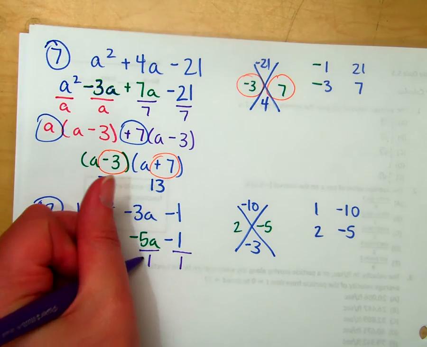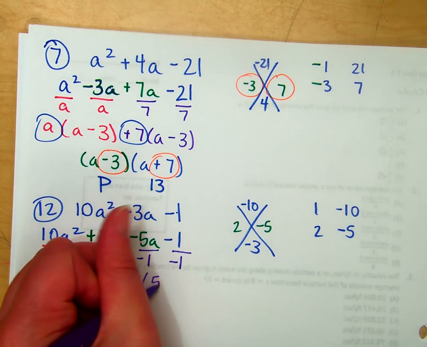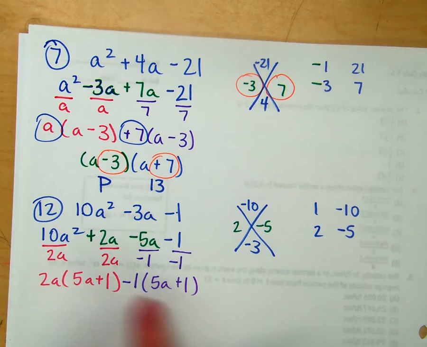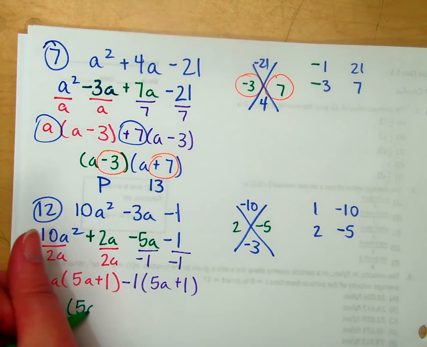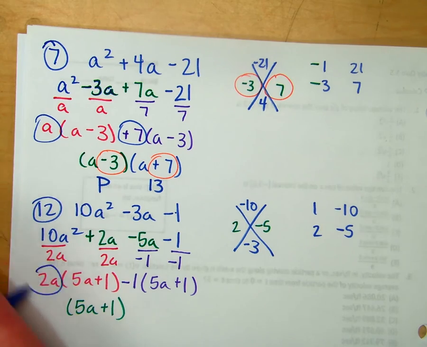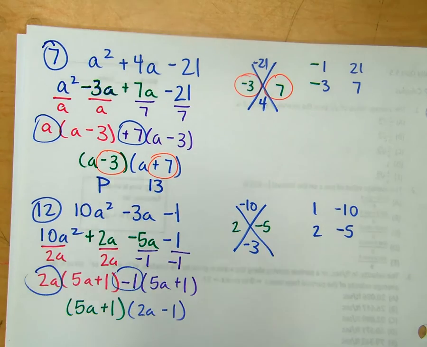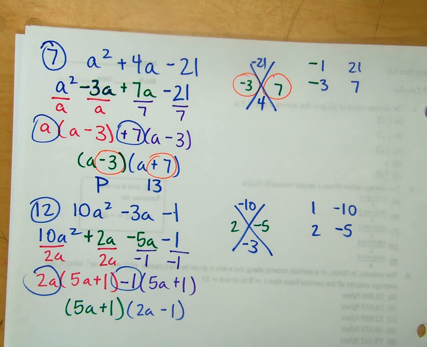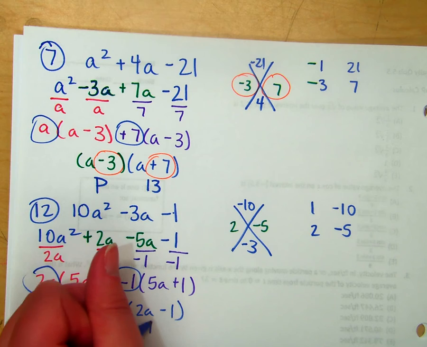But also, I need to put a negative because my third number is negative. So then I end up with 5a plus 1, which is a match, so that's what I needed. So I got 5a plus 1, and then my second parentheses is 2a minus 1.